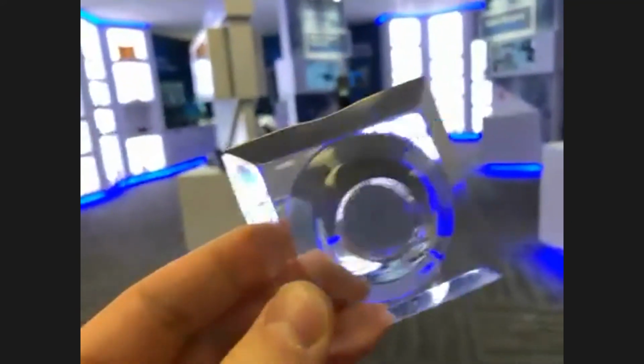But then also parts like this, we can sand, paint, plate, and clear coat for better clarity.